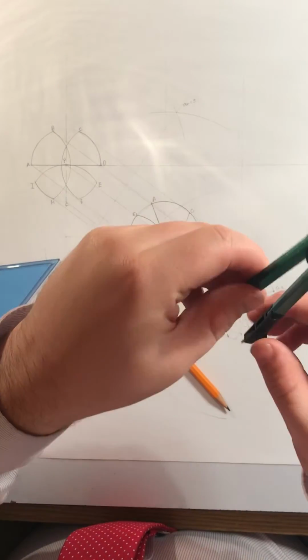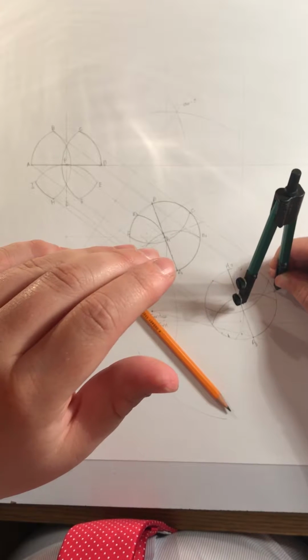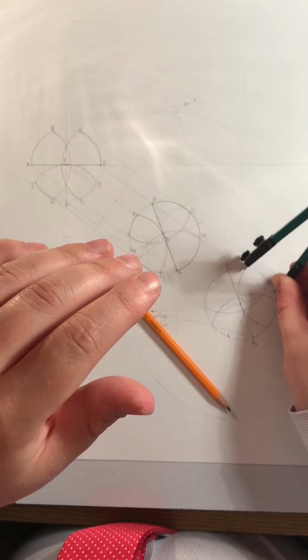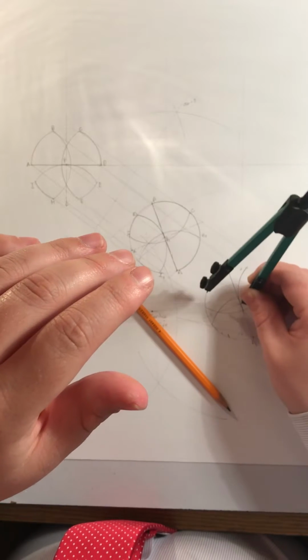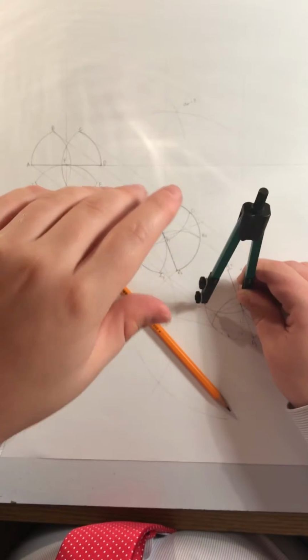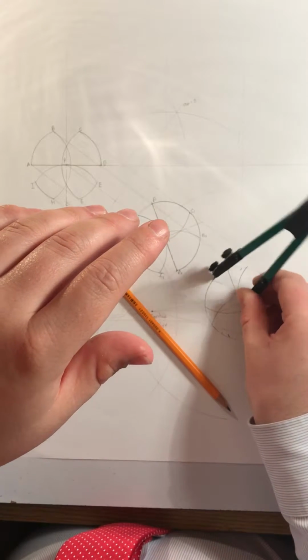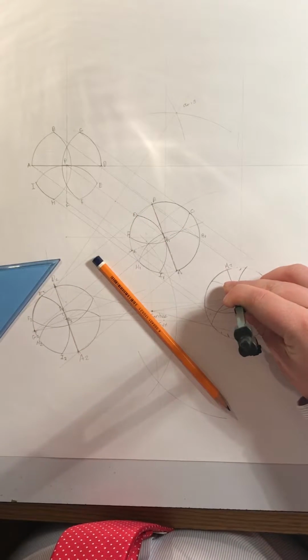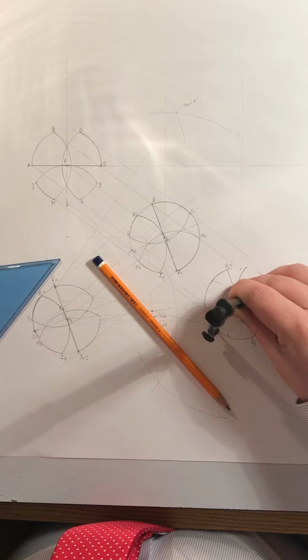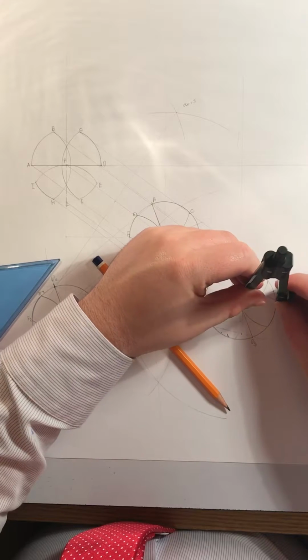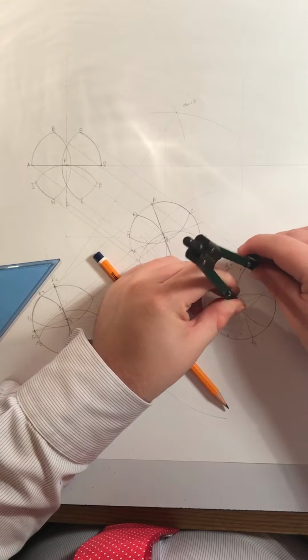So I should have put it from here, from G3 rather. It's there. Then swung in my arcs here, and then here and here.